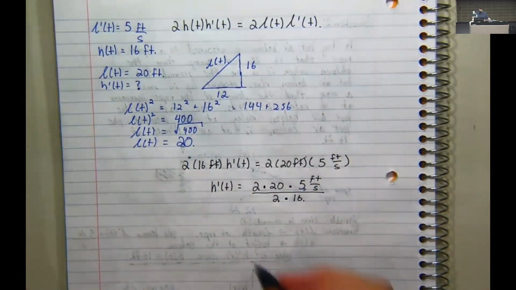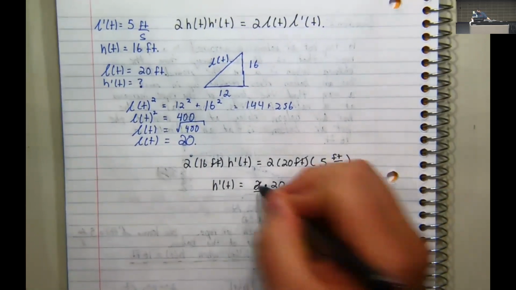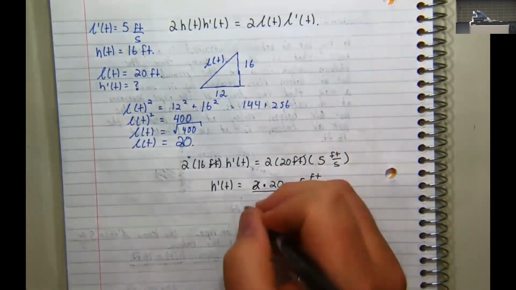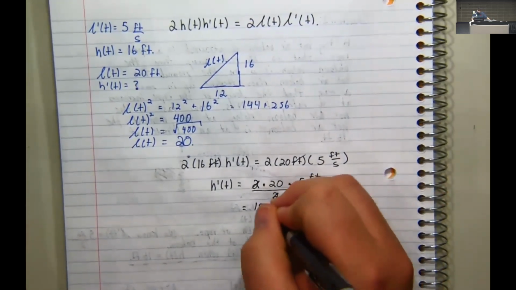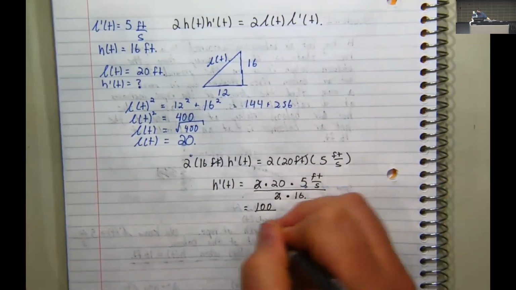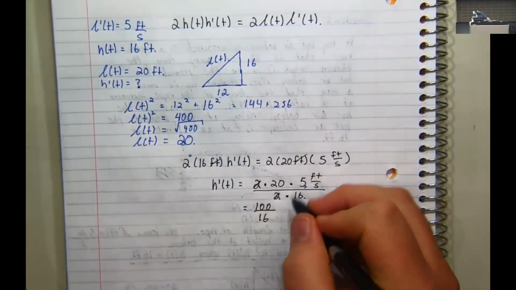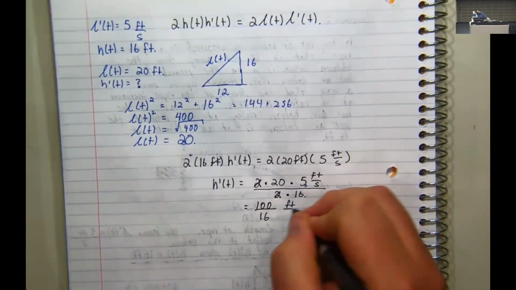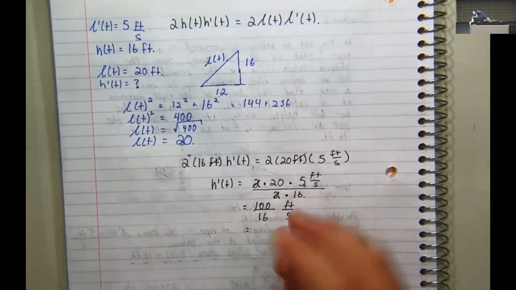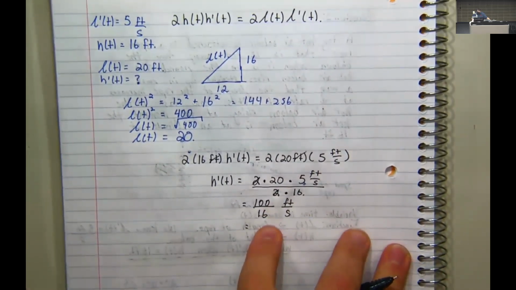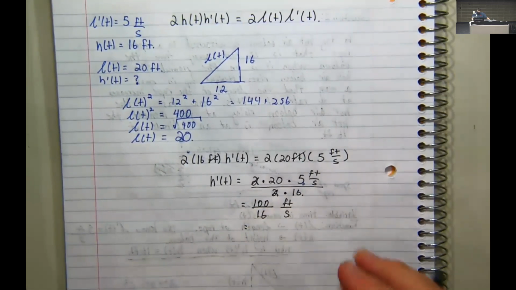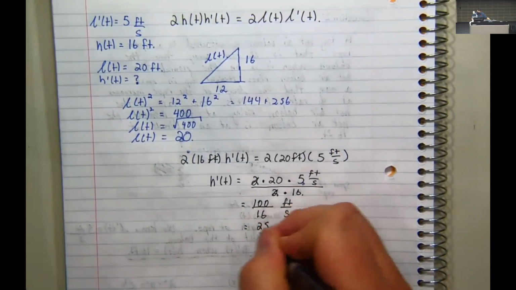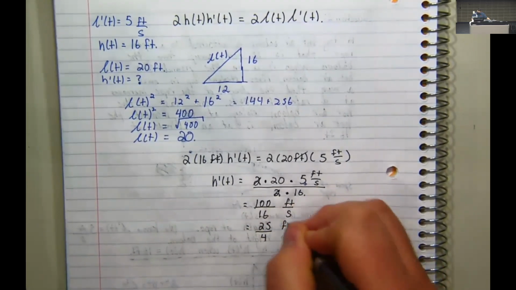And so we can, first of all, eliminate these 2's. So this will be 100 over 16 feet per second. We can definitely get a 4 out of that, then that'll be 25 over 4 feet per second.